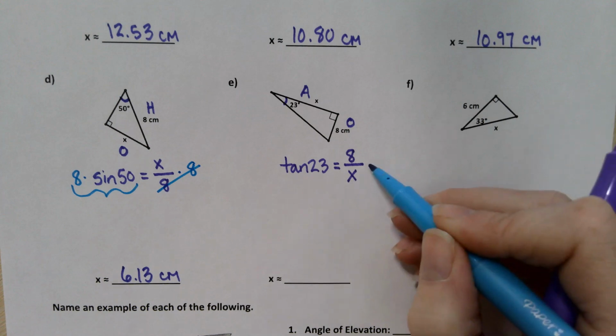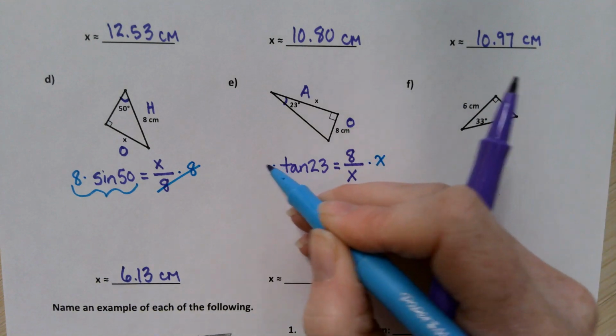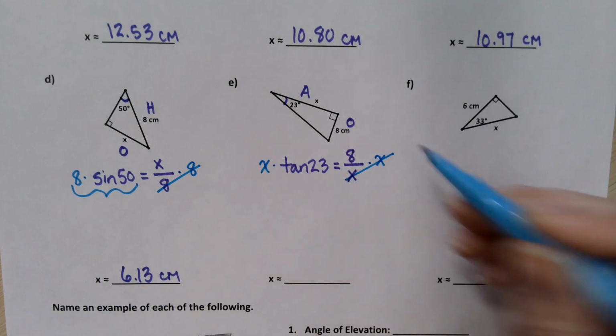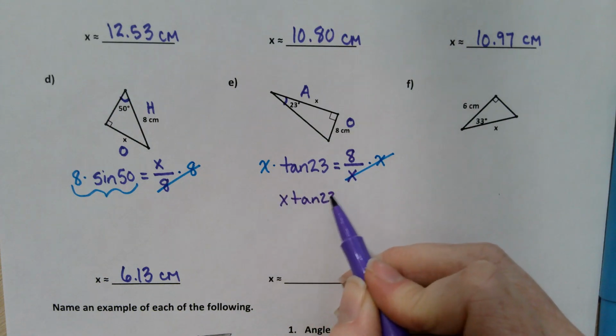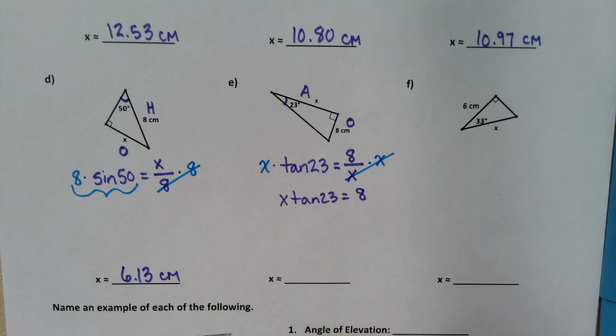That x is in the bottom, so we need to multiply it over or cross multiply it. That gives us x times tangent 23 equal to 8.